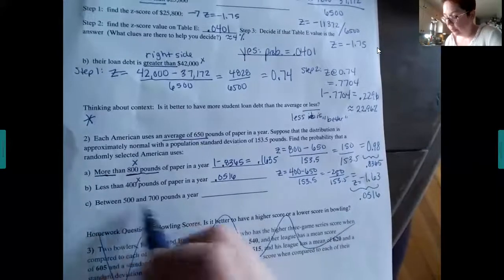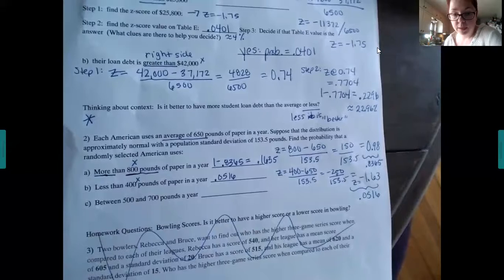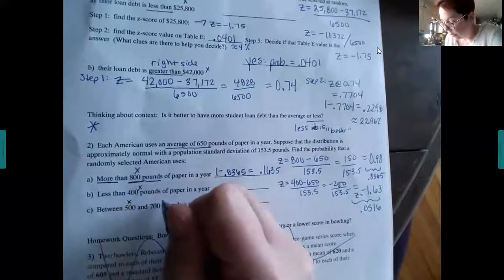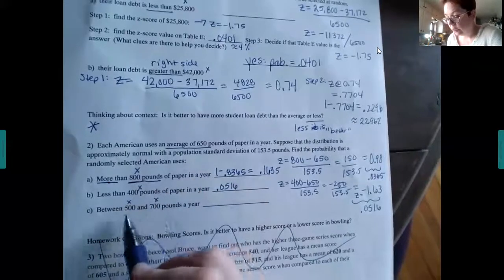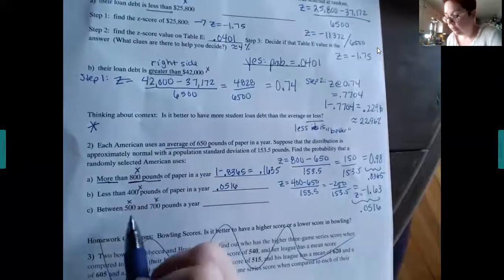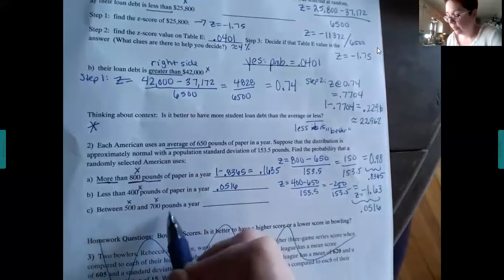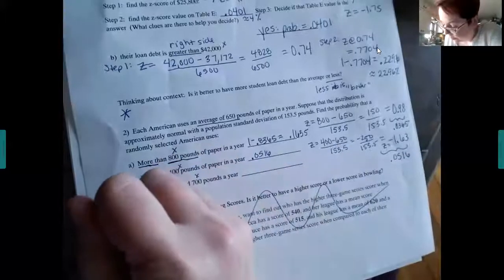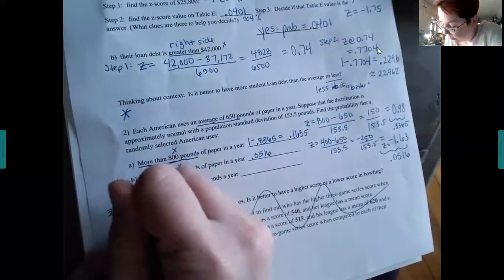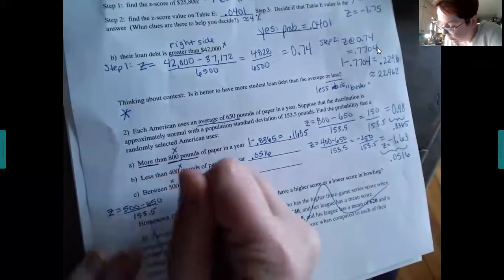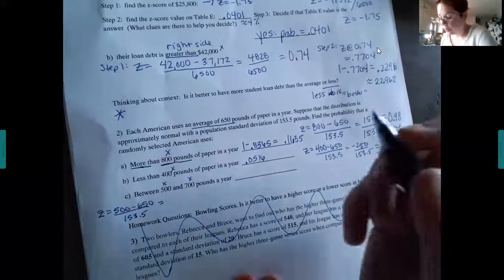Okay. Here for the last one, it says between. So between 500 and 700 pounds a year. So this gives us 2 x's. Okay. We do not subtract these. What we have to do is find the z-score for 500. Find the z-score for 700. Okay. That's our first step. I'm going to run out of room, aren't I?